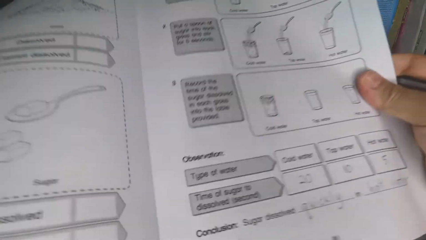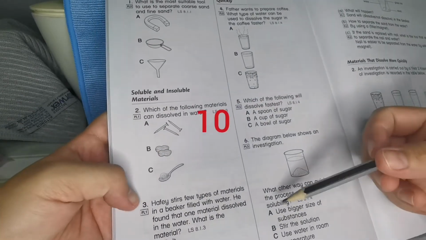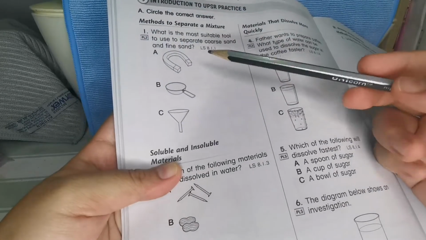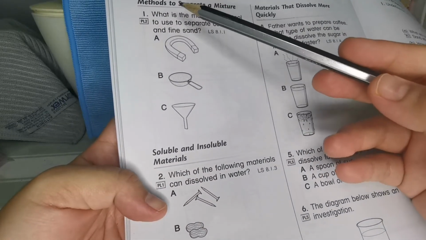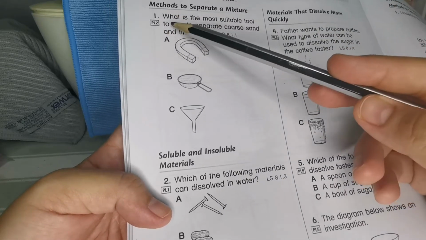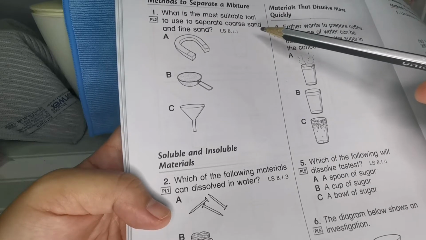Okay. Okay, next page. Page 82. Okay, teacher baca, teacher terjemahkan. Nanti awak pilih mana jawapan ya. Okay. A, circle the correct answer. Pilih, bulatkan jawapan yang betul. Methods to separate a mixture. Cara untuk mengasingkan campuran. Number 1. What is the most suitable tool to use to separate coarse sand and fine sand? Okay.